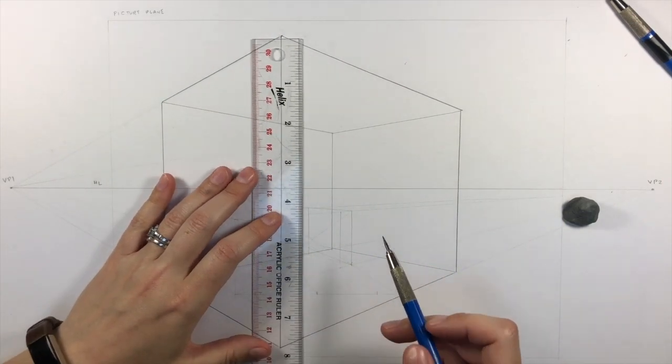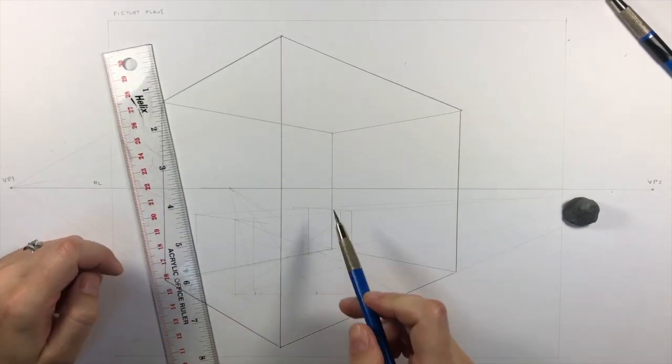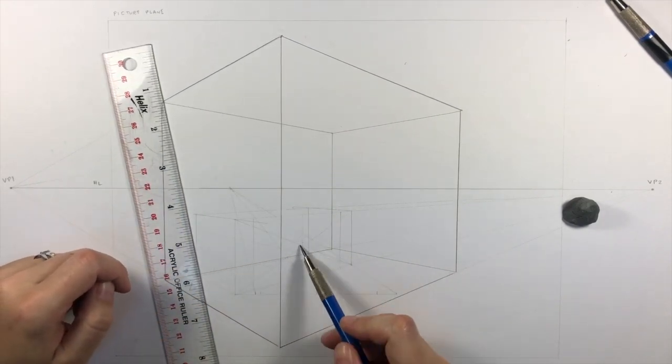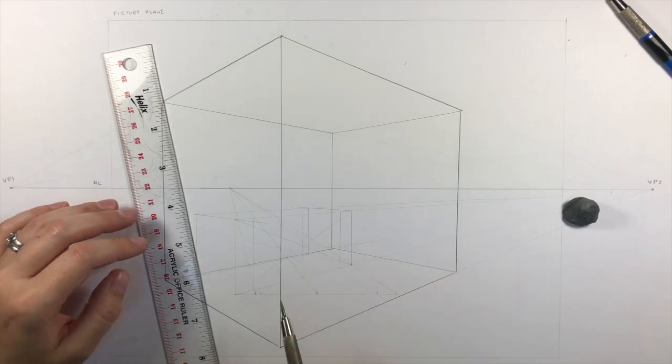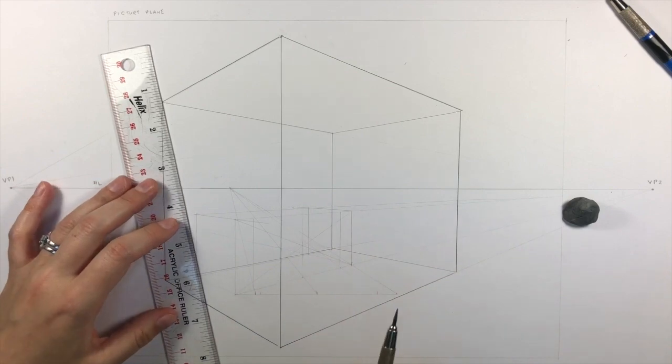And then my middle cushions are going to go right through here. I already knew that because it's the center, and if I did everything right, this line should have lined up with where my center was already, and that looks good. You can see it's getting a little complicated, but that's okay. I'm going to clean this up in a little bit.